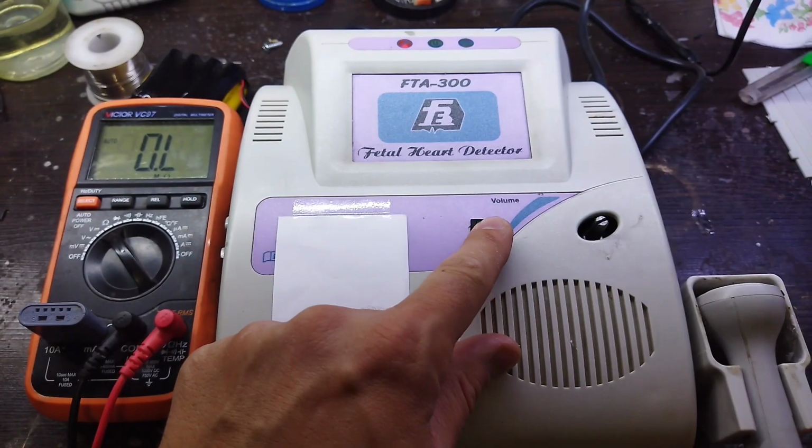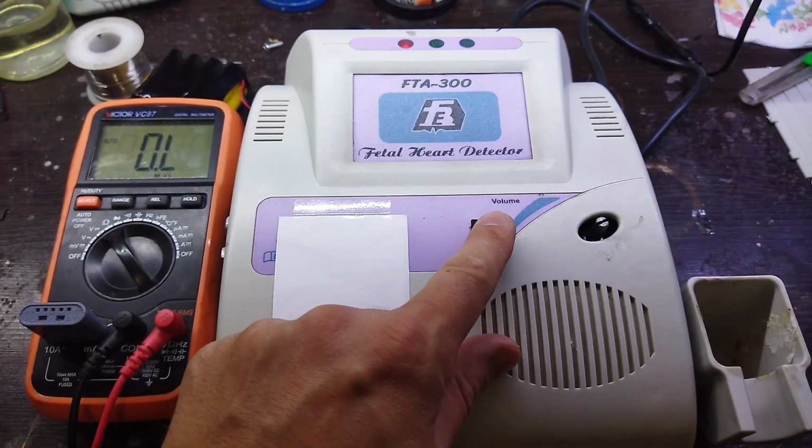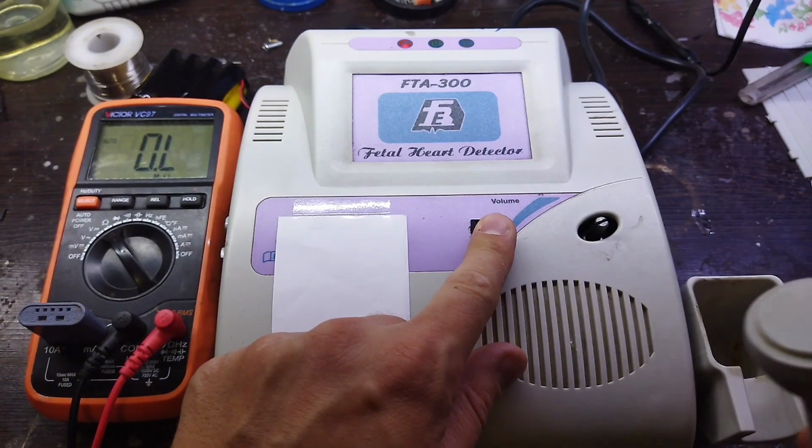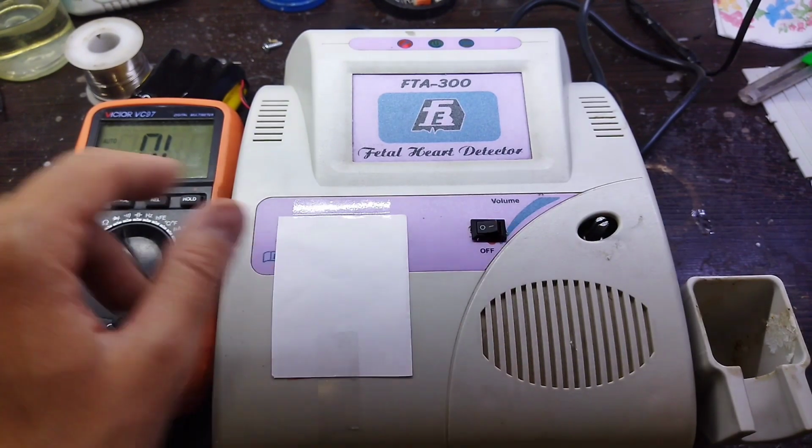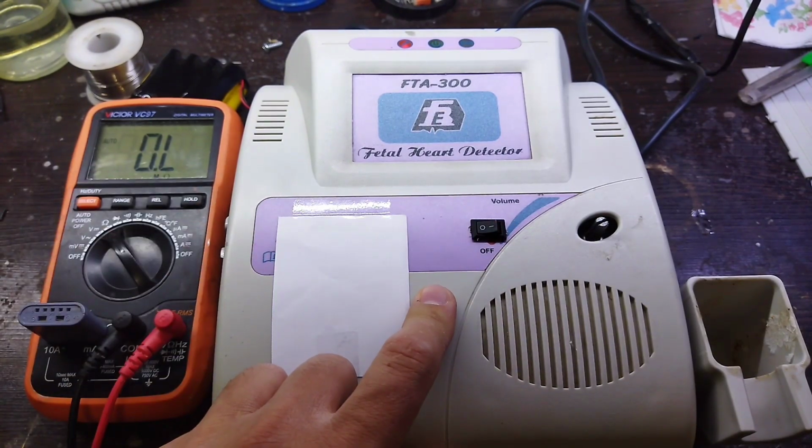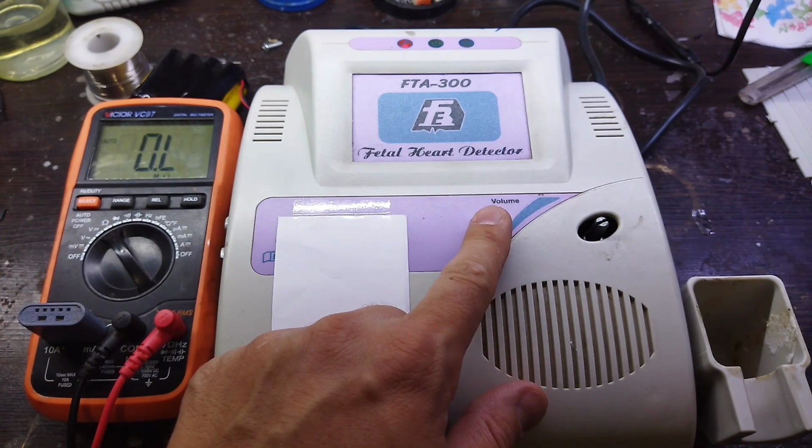I'm going to share with you how to repair the SONOKID device. Before repairing this device, I will give you some explanations about this device and how it works.